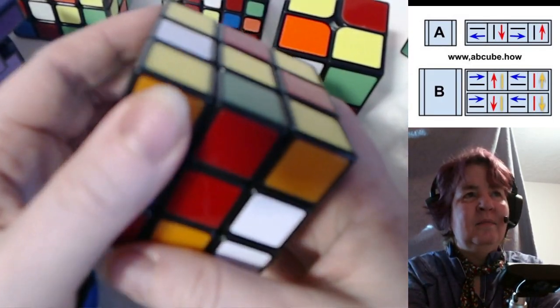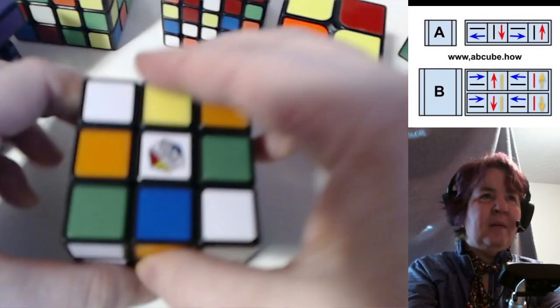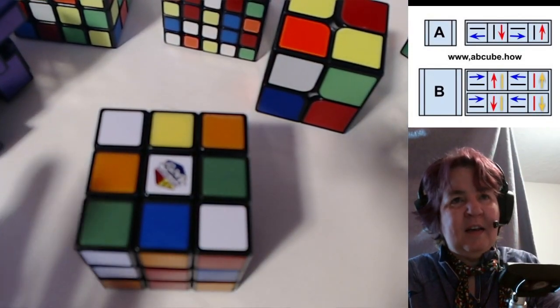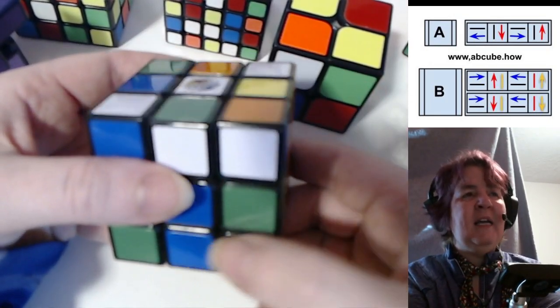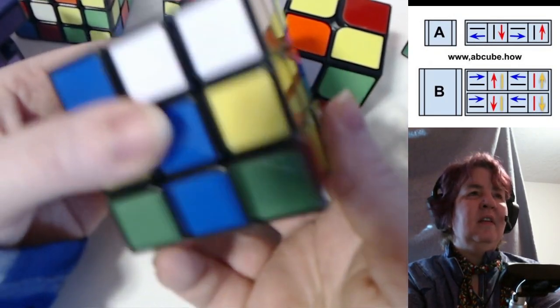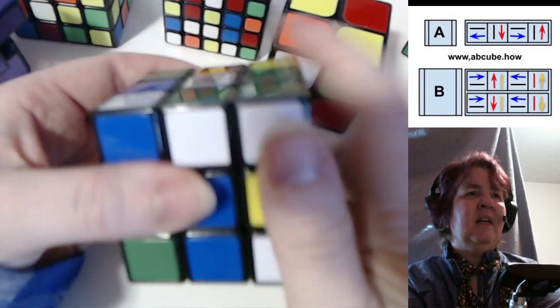And when they are, then you place them down, face down, boom. And you do the exact same thing for the second 4 corners. This one is correct, this one needs to be twisted. So Formula A: out, down, in, up, out, down, in, up.